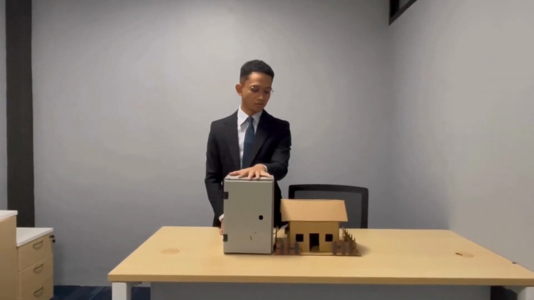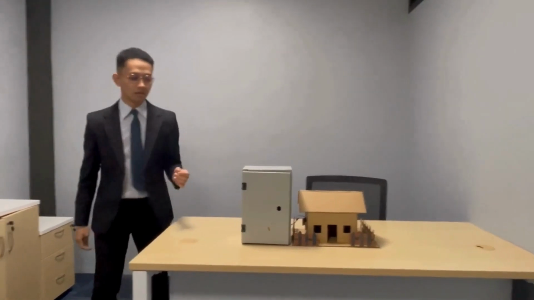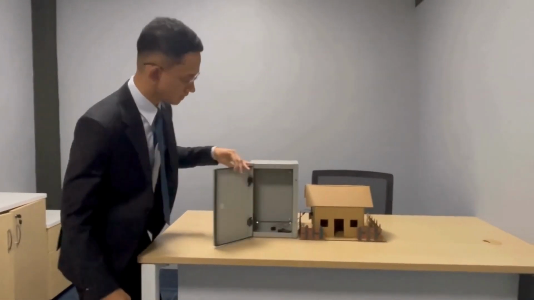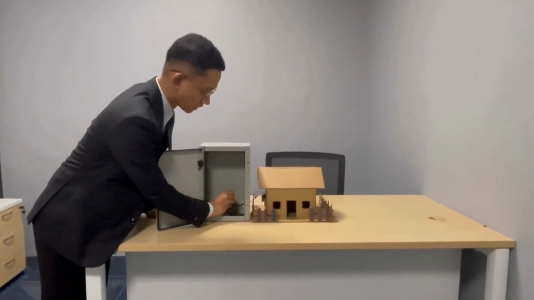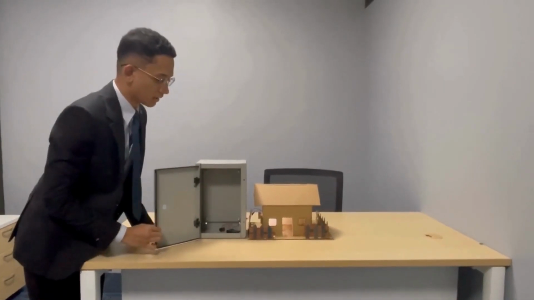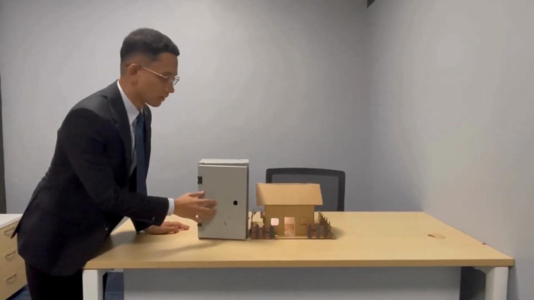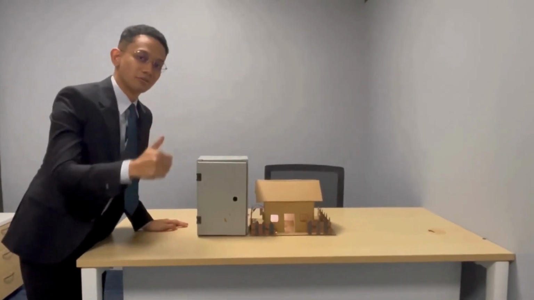To have a better understanding of how the MCB box works, inside the box you have an MCB, which you can turn on the light for your house. So there you go, a bit of an overview about how the MCB box functions. So that's all. Thank you very much.